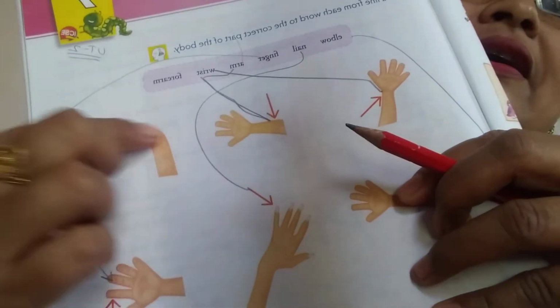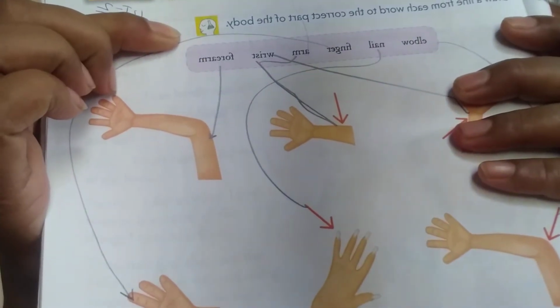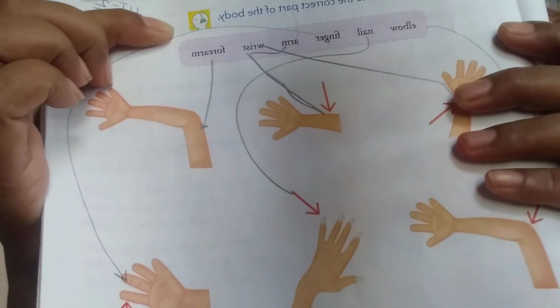Okay, and next one is forearm. Forearm here. This is forearm, right? So you can do this one like this, forearm. Straightly we can make it, forearm, right? You can identify this, forearm, wrist, finger, nail, all this you have.